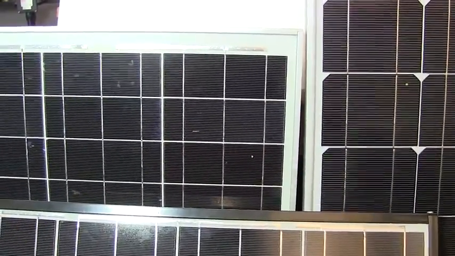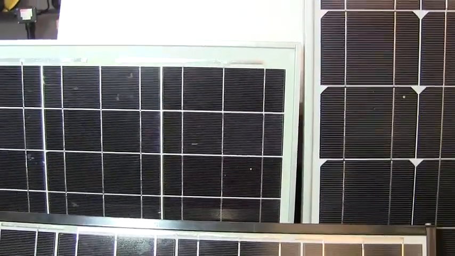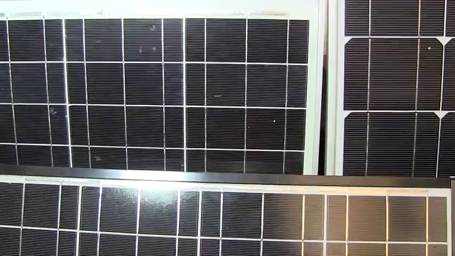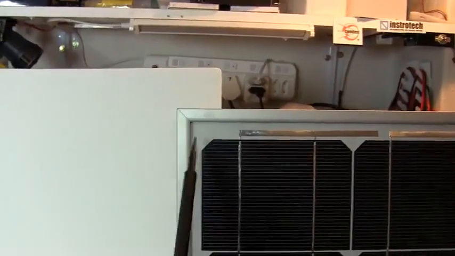Now again, the few panels I'm going to show you are either cheaper Chinese ones or the Set Solar panel. I'm going to start off with the Set Solar panel over here. Now the first thing I want to show you is that you'll notice it's got a black frame versus the aluminium frame of the other two solar panels here. So this black frame is obviously a mild steel which has been powder coated.